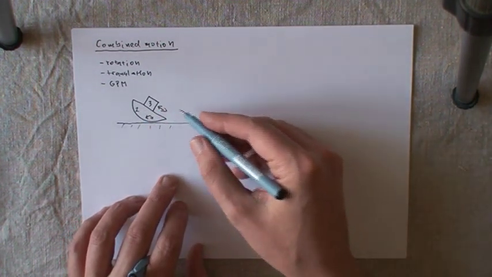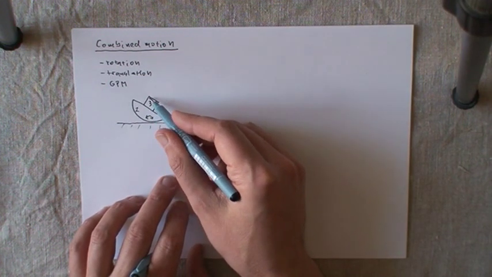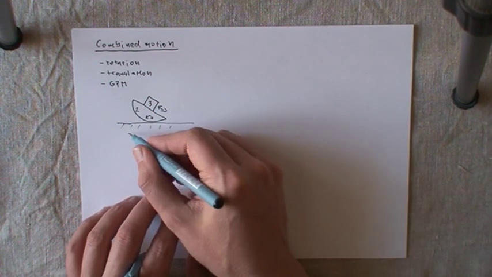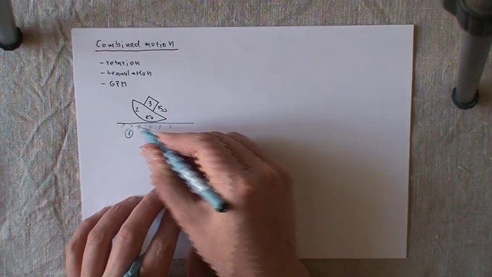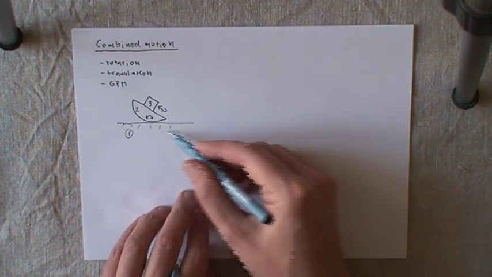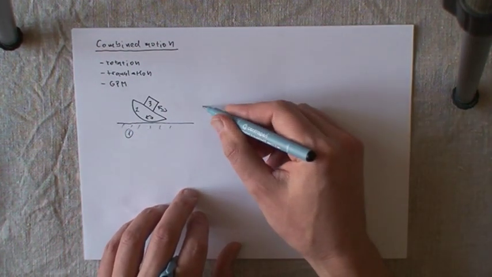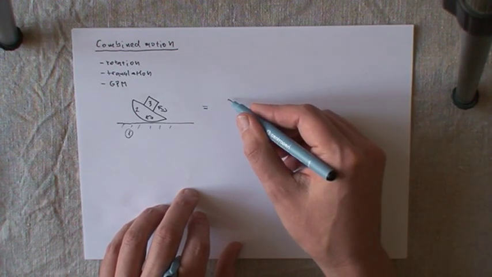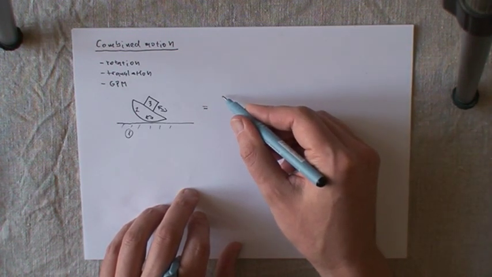So if we take a look at what body number 3 is doing with respect to the frame, this is the frame, this is the unmoving plane, then we can divide this motion into two motions.